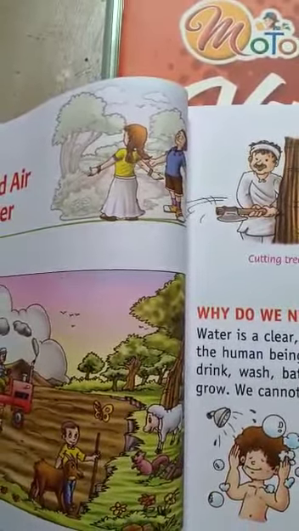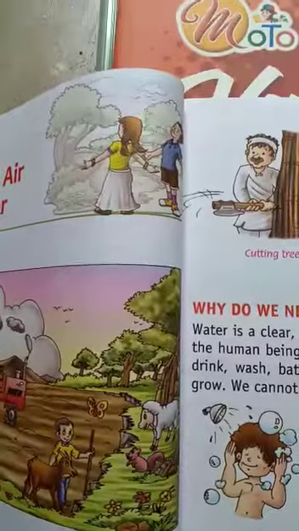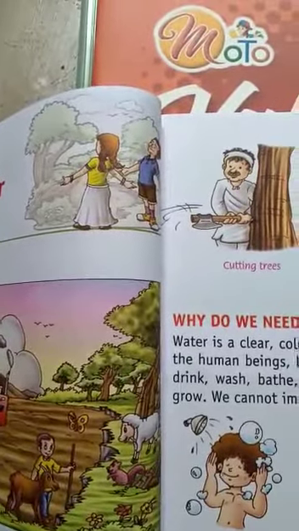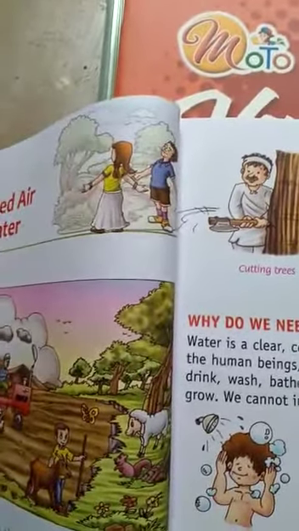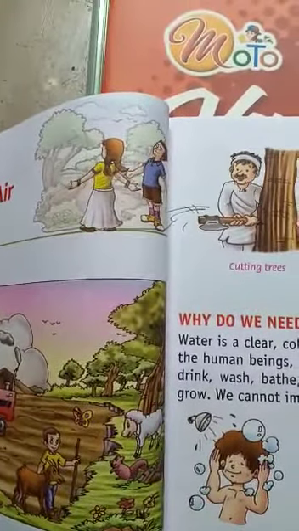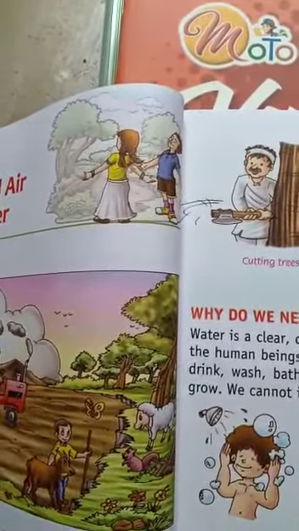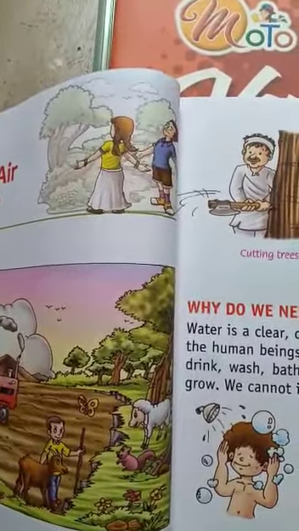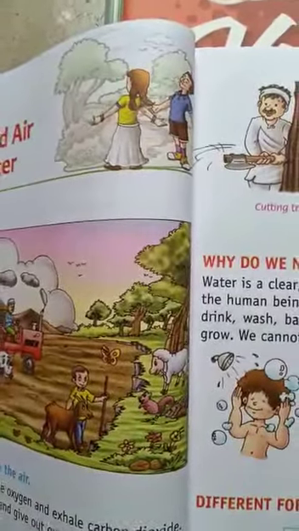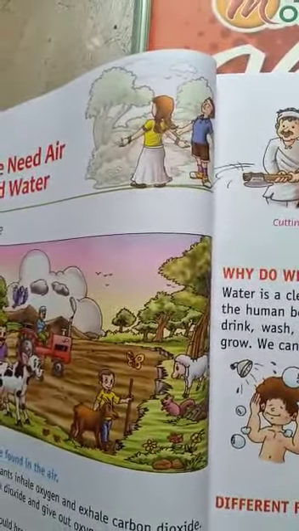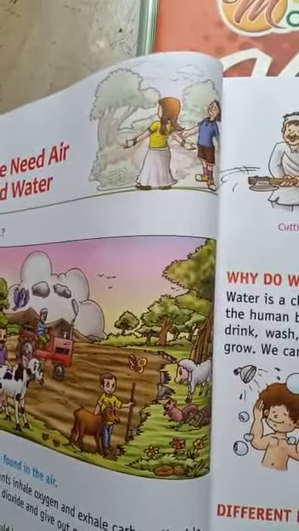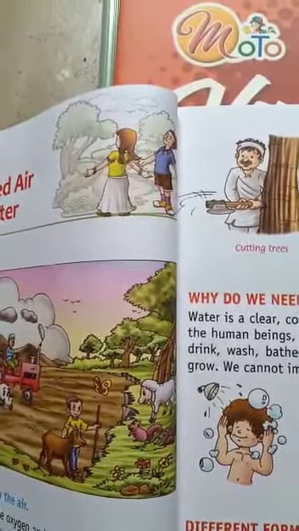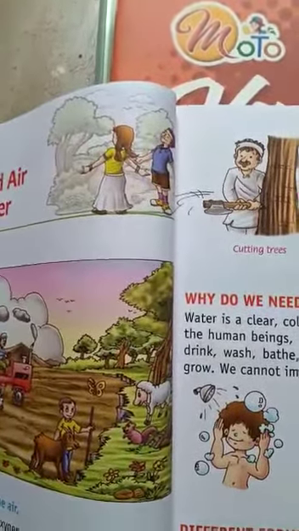Then, vehicle emissions. Nowadays we have seen that many vehicles are running on the road, starting from two wheelers to four wheelers, 10 wheelers, 14 wheelers, and many more. When these vehicles are used without any reason, they also emit carbon dioxide, and this carbon dioxide makes the air dirty. So we have to minimize all these activities which harm our atmosphere to the minimum level.